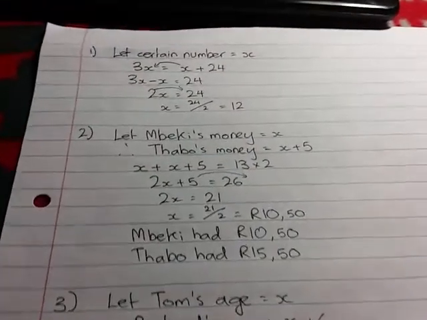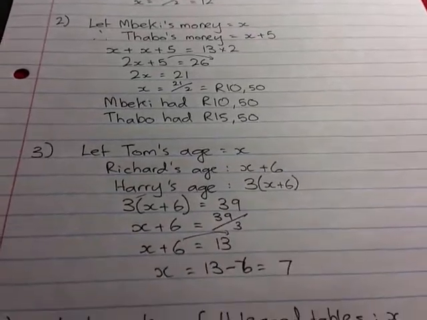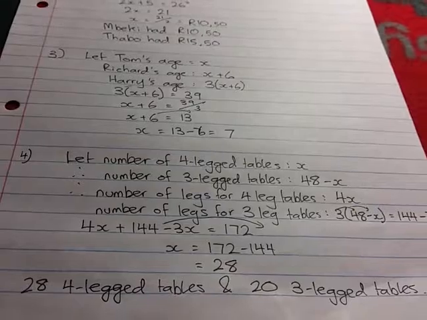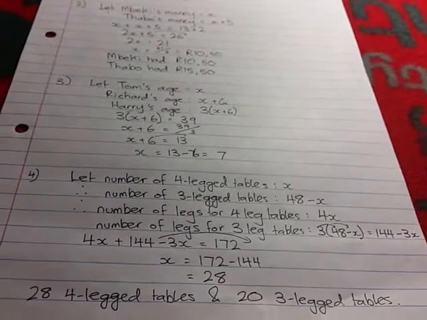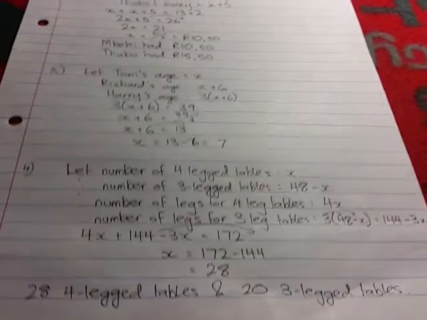Whew. And there we have it, students. That's pretty much word problems. That will serve you not only for grade 8, but serve as a great foundation towards grade 9 and upwards.